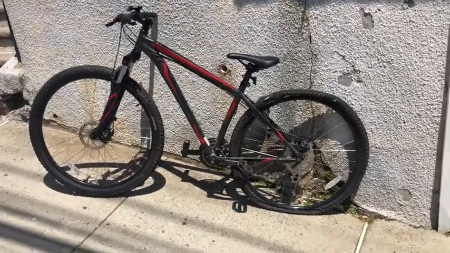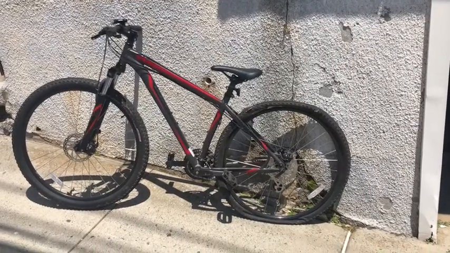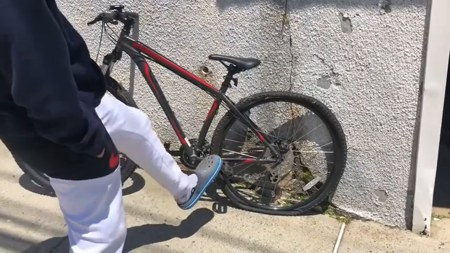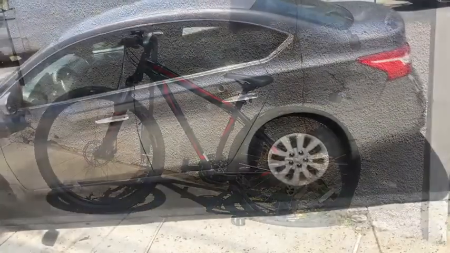Good. All right, here's a tricky one. Find the pedals. That's the pedals. All right, good job.